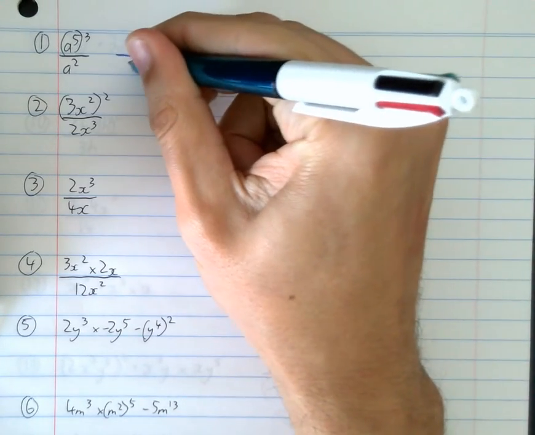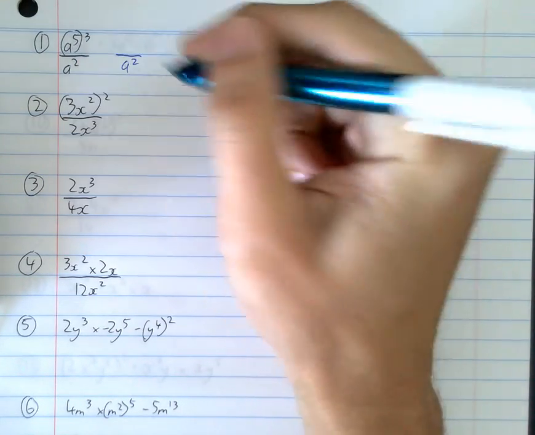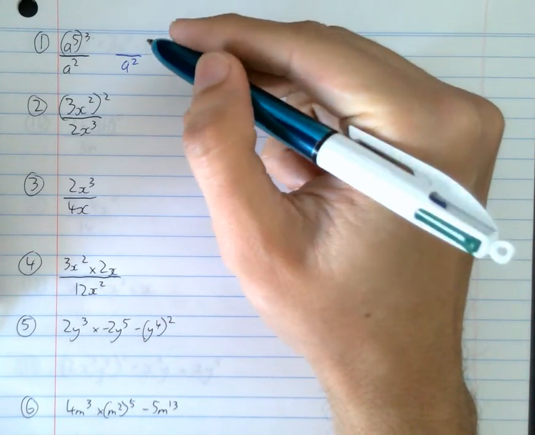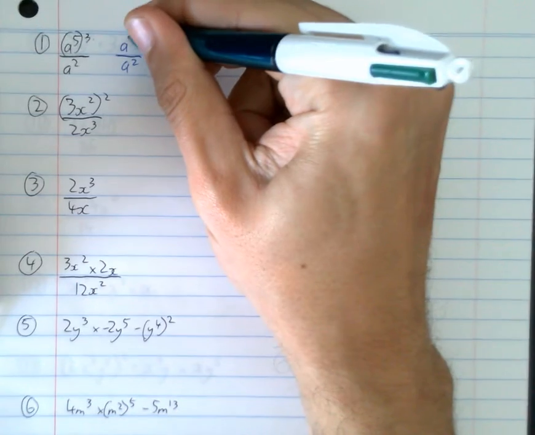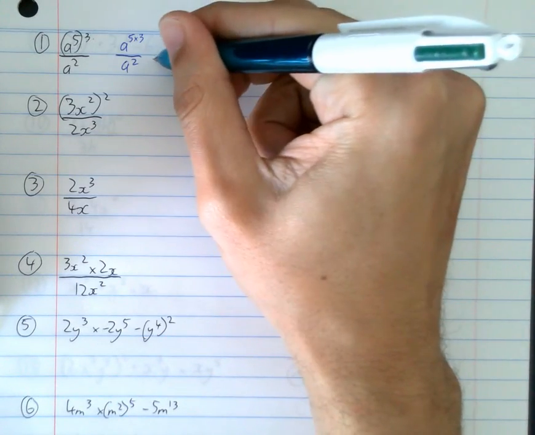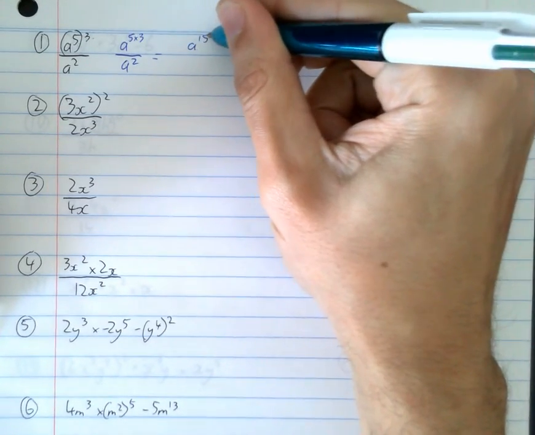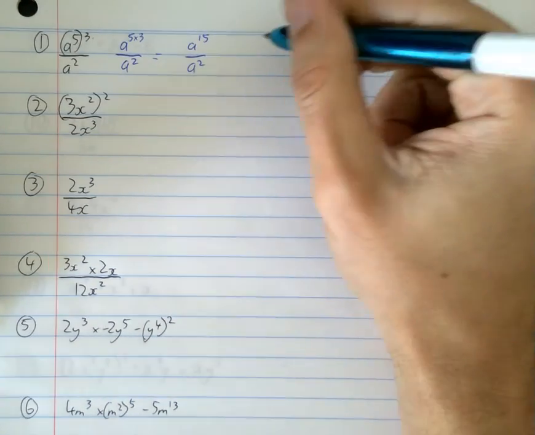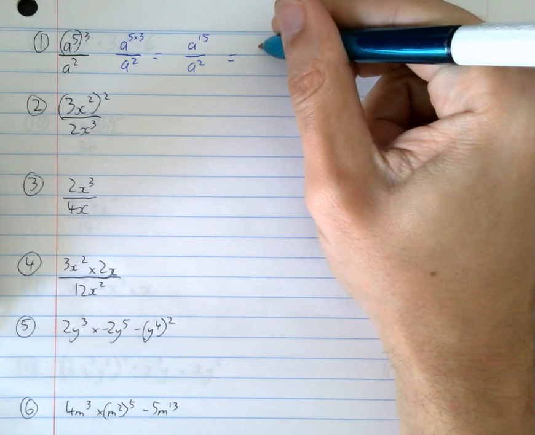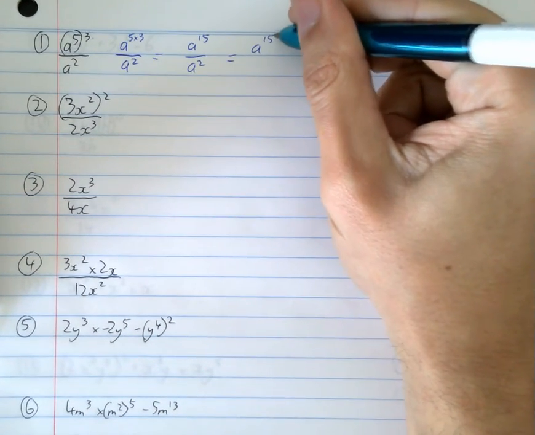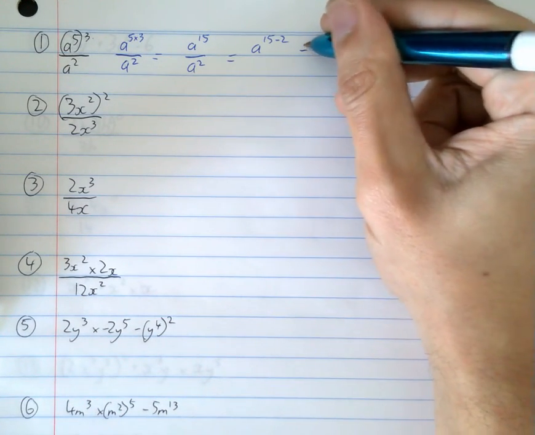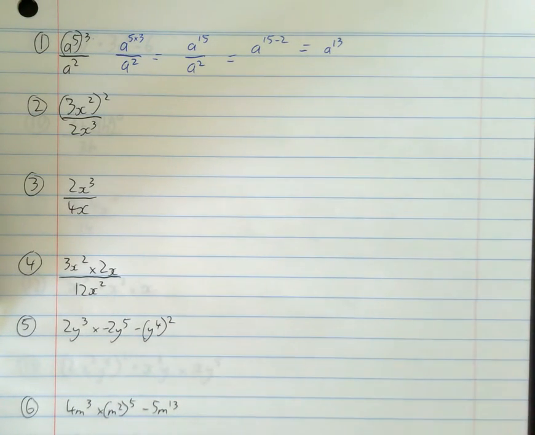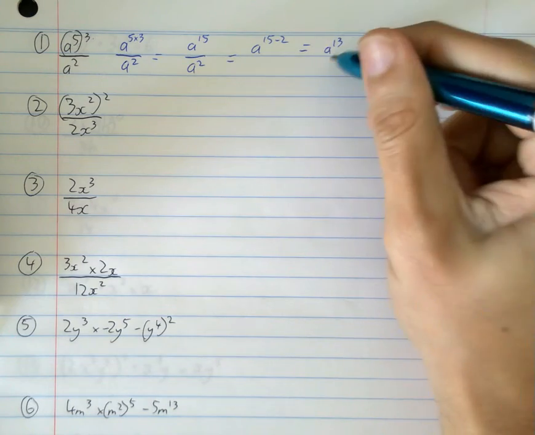A squared can stay the same, but we've got to deal with our indices at the top. And because it's to the power of, you've got to multiply those indices. So it's going to be a to the 5 times 3, which of course will be a to the 15 over a squared. Because you're dividing, you need to subtract the indices. So your answer is going to be a to the 15 take 2, which of course will be a to the 13. That's your answer for the first one.